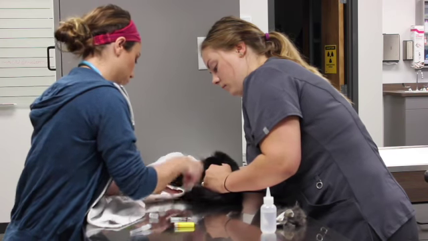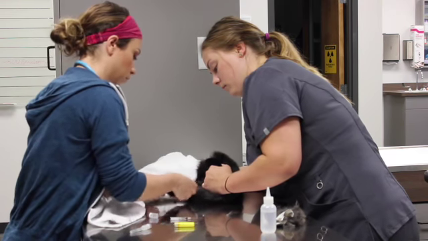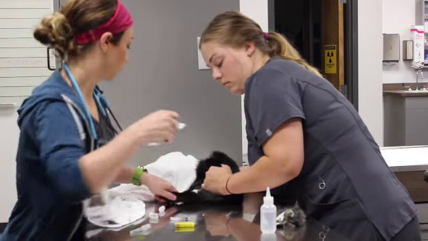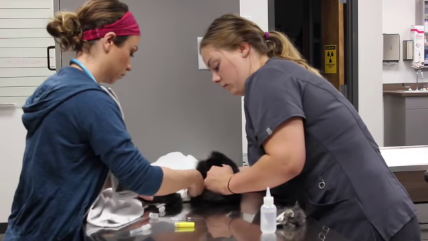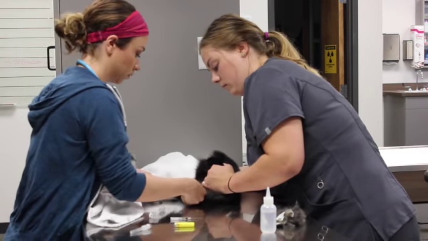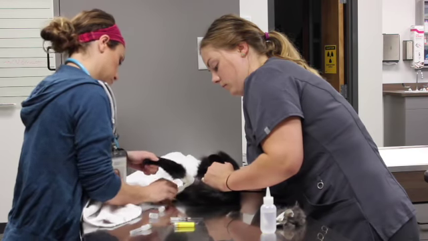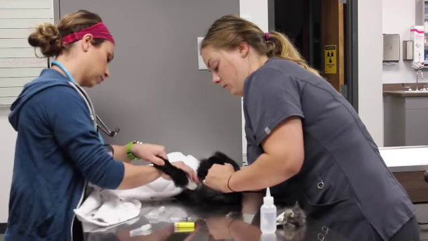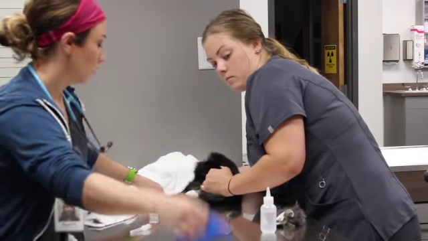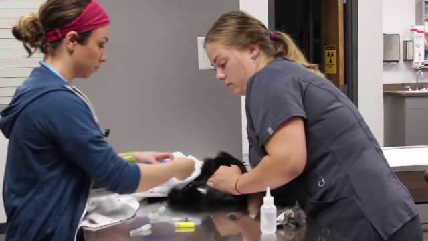And then I reinforce the top and the bottom with additional pieces of tape. And finally, a piece of that wrap.